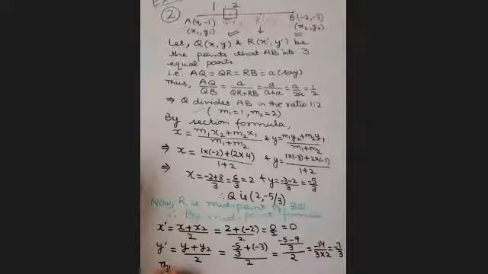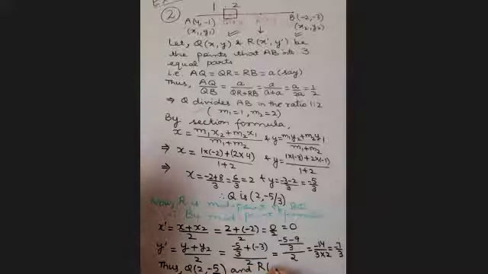So thus Q (2, -5/3) and R (0, -7/3) are the required points.